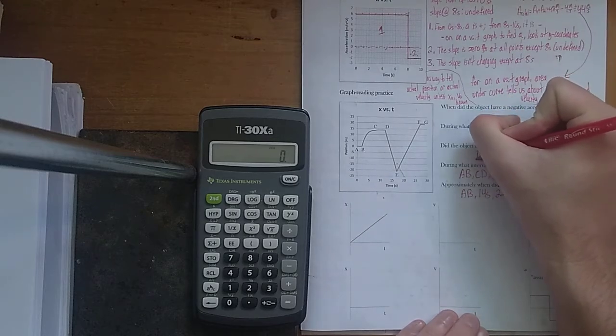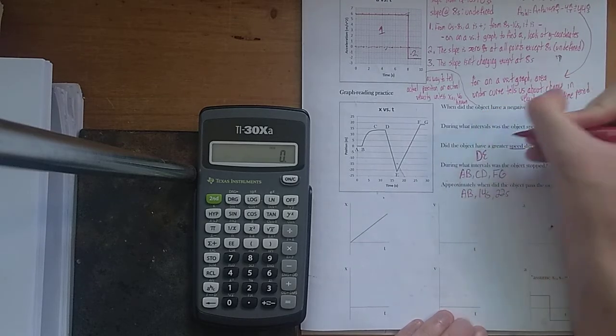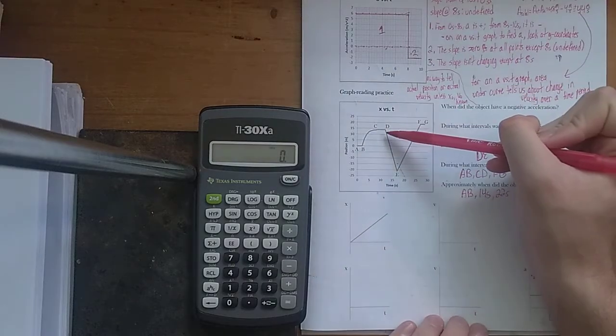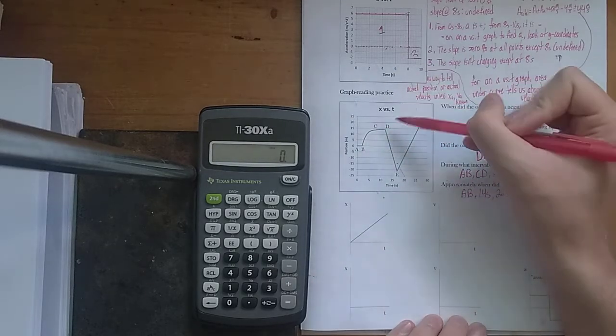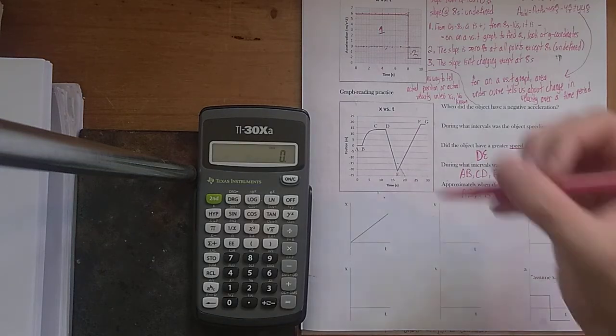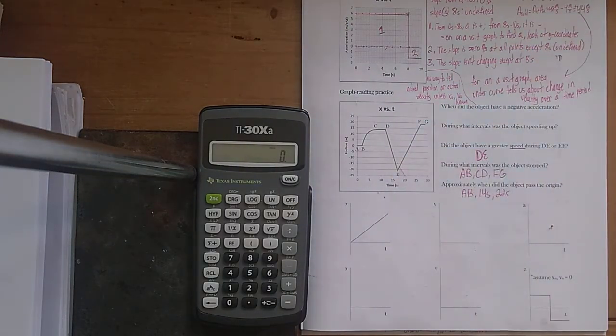So the answer here is actually D to E is when the object is moving the fastest, with the greatest amount of speed, because that is the steepest part of the graph, regardless of the fact that the object is moving backwards at this point. It's going from positive positions down to negative positions. It is moving backwards, but the slope is the steepest, therefore it is moving the fastest at that point.